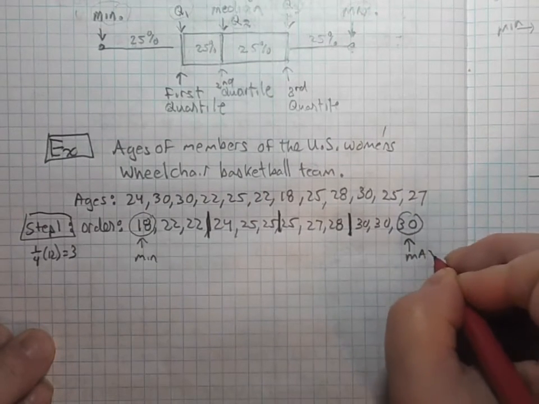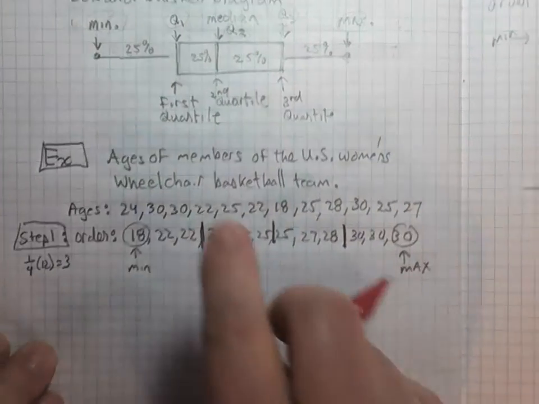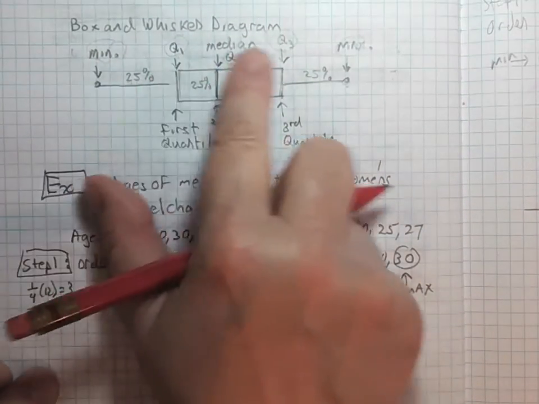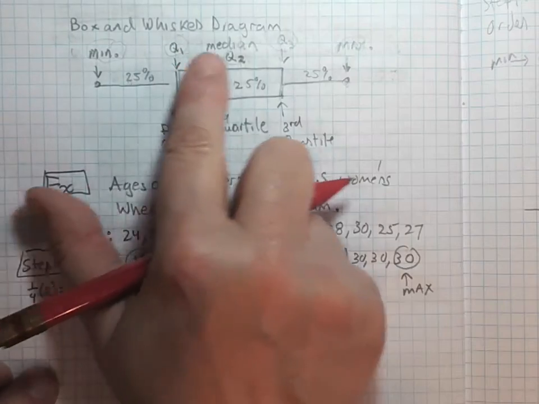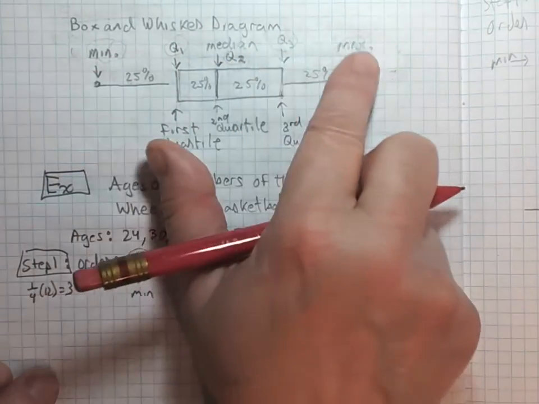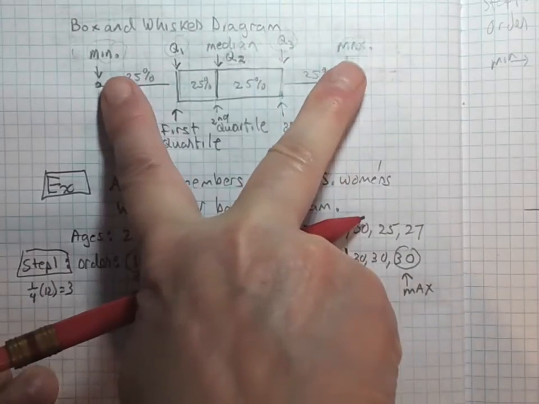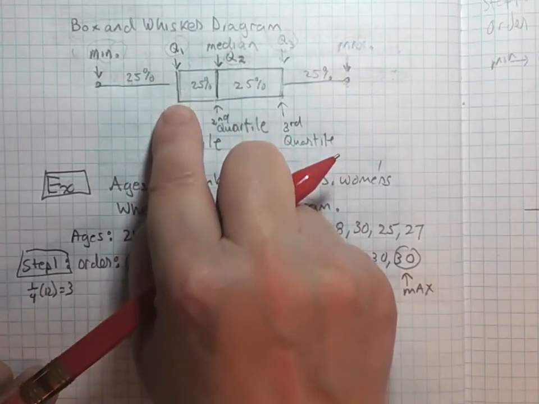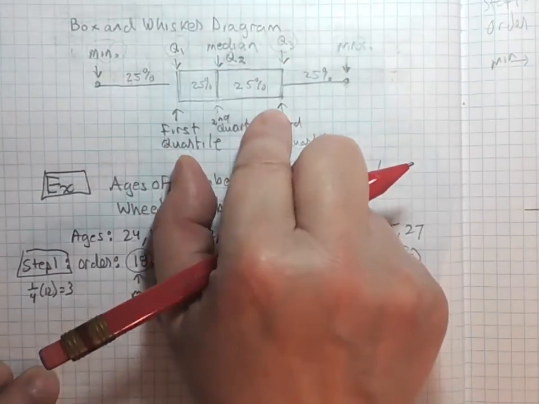So I've got 2 numbers out of the 5 I need. Sometimes we call this the 5 number summary: 1, 2, 3, 4, 5. So I've got the max and the min. Now I need to know where the quartile values will be.